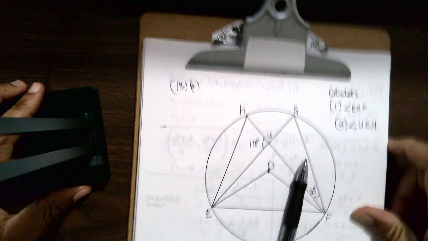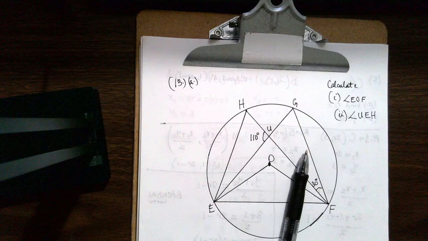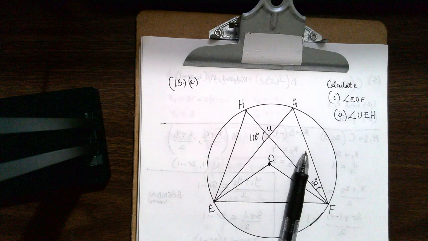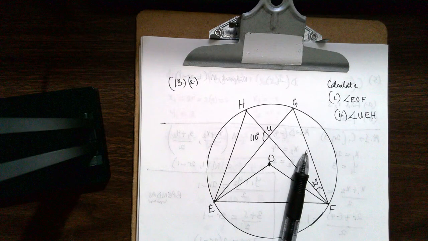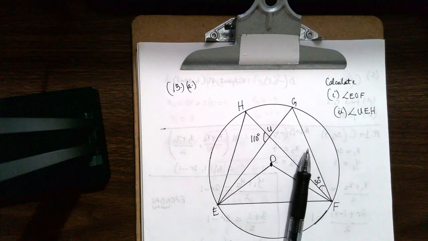This question, question 13A, is WASSCE 2025. Question 13A. So look at the question right here.